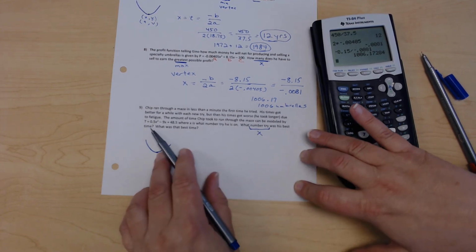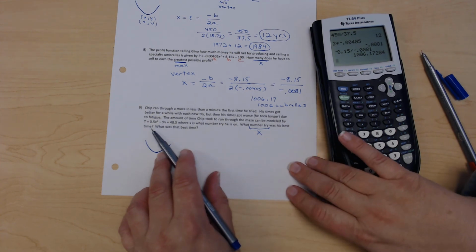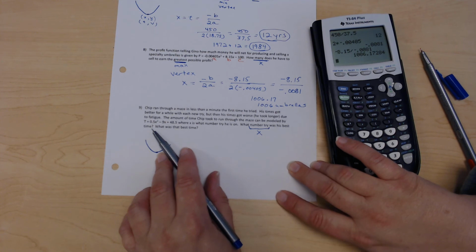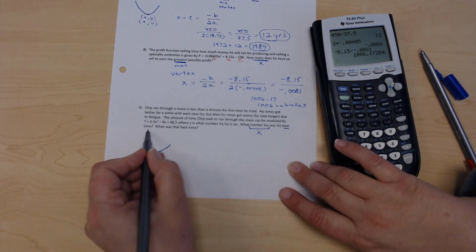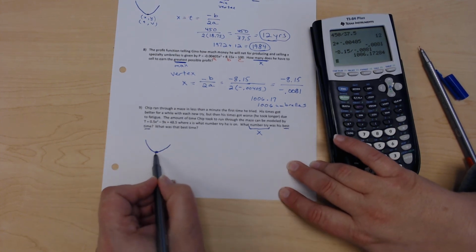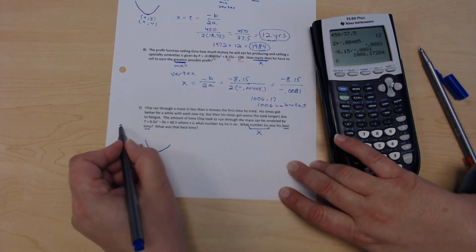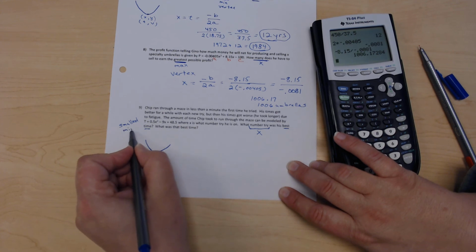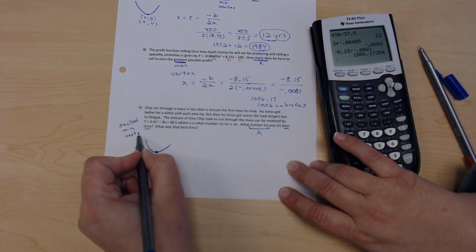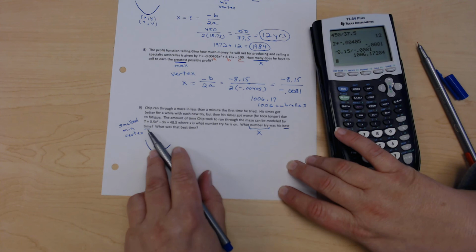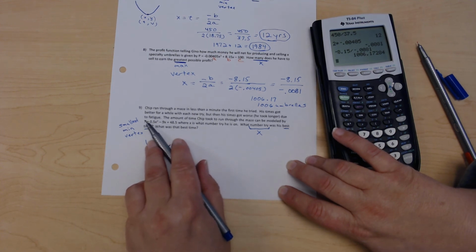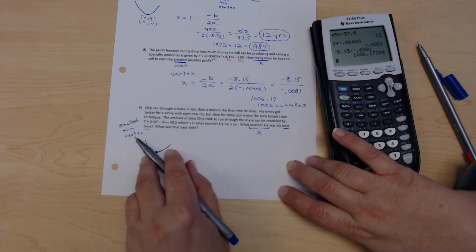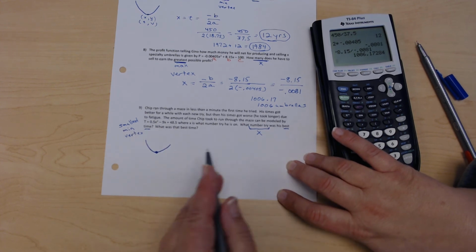Was his best time. Now this one we really have to think because it maybe doesn't stick out right away. But his best time would be the smallest, which is a minimum, which is the vertex. Best time would be the very absolute smallest. Smallest is the same thing as minimum. When we're talking about minimum, we're talking about the vertex. So we're right back at it.